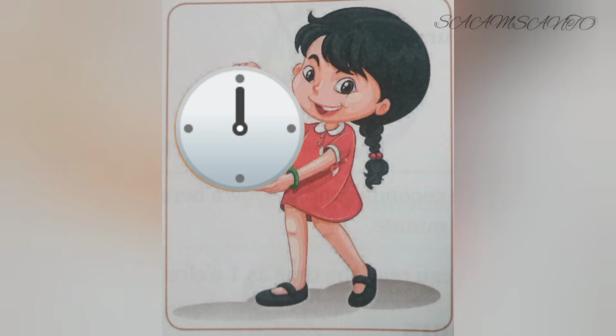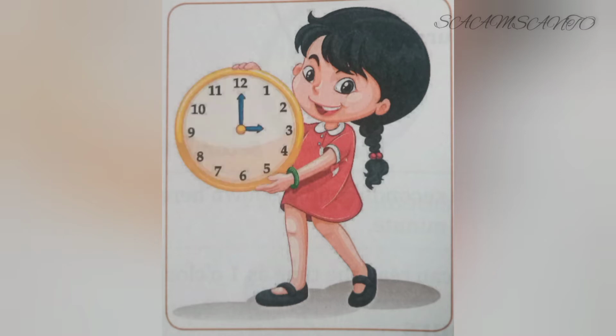But whether it is day or night, that's 12 at noon or 12 at night, depends on if it's dark or light. You know the importance of a clock. You can manage your time if you know how to read a clock. When you know how to read a clock, you can find out the time to play, read, and so on.